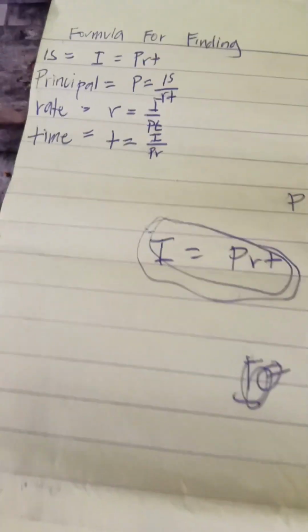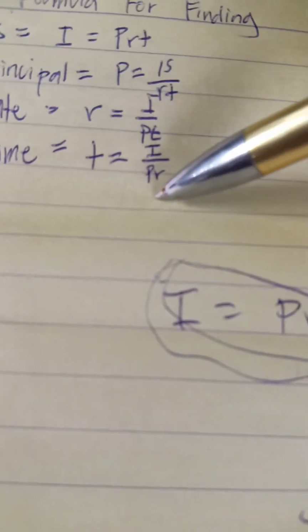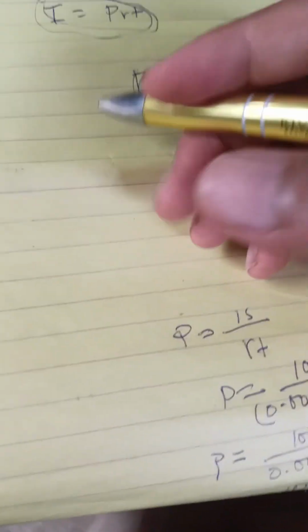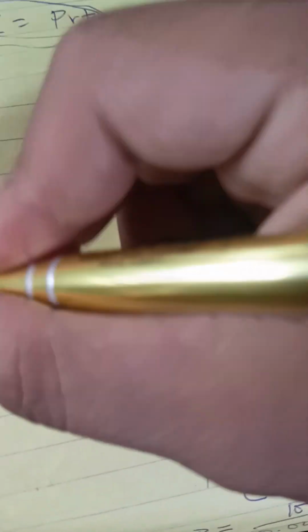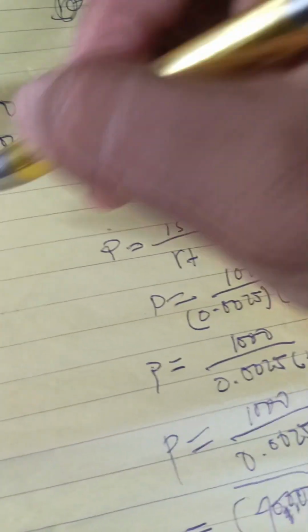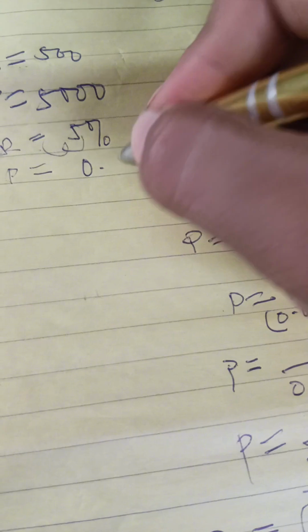So let's say we are going to look for time. Here we are going to use this formula: T equals I over PR. Okay, we're going to use I equals 500 again, and our principal is 5,000, and for our rate we're going to use 5%. So R equals 5%. Move it to the left twice, 1, 2. We have our new rate, which is 0.05.